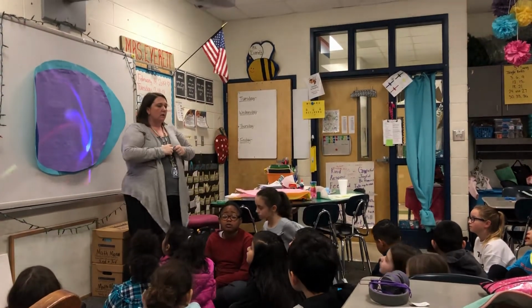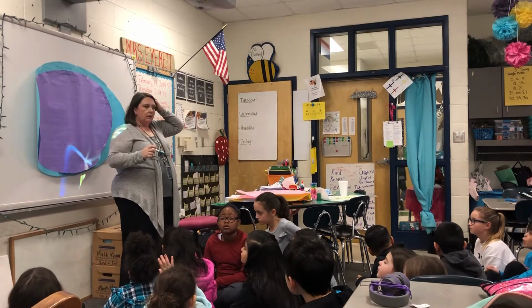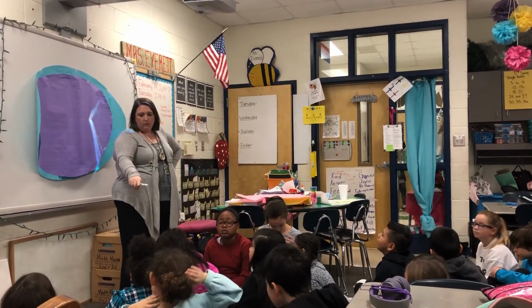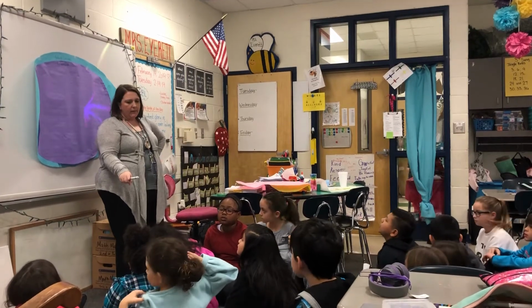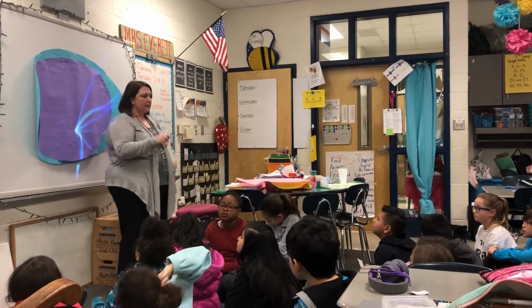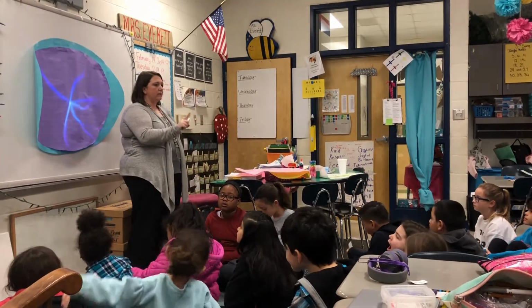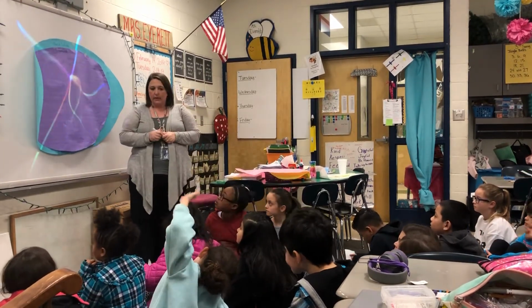A trapezoid has one pair of parallel lines, and 4 angles that are not congruent. So a trapezoid has at least one set of parallel sides.